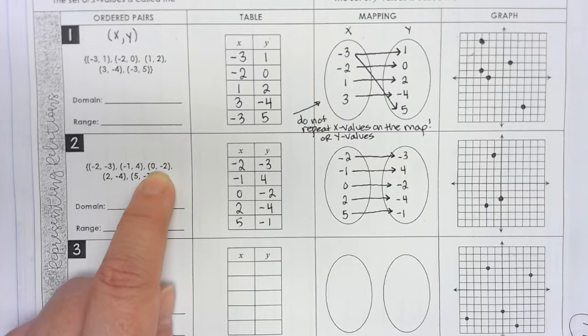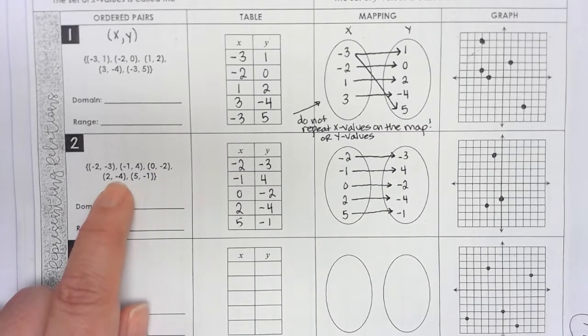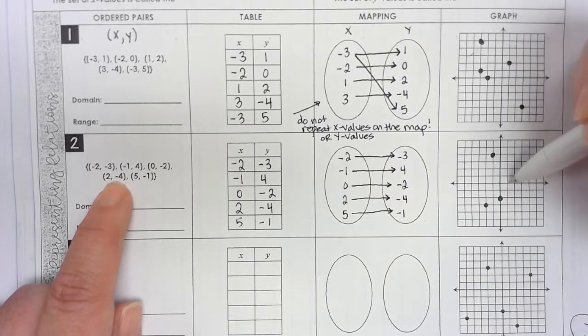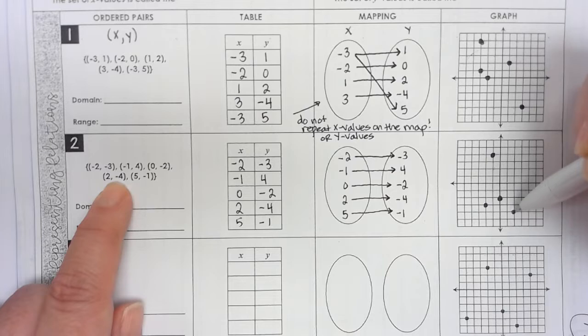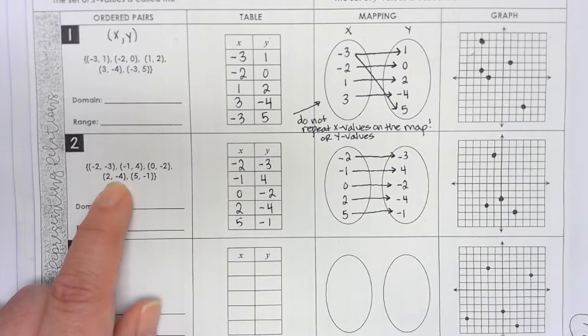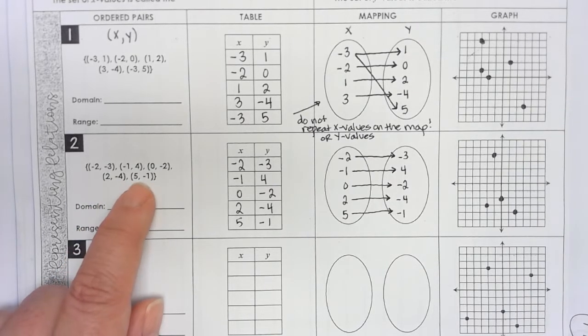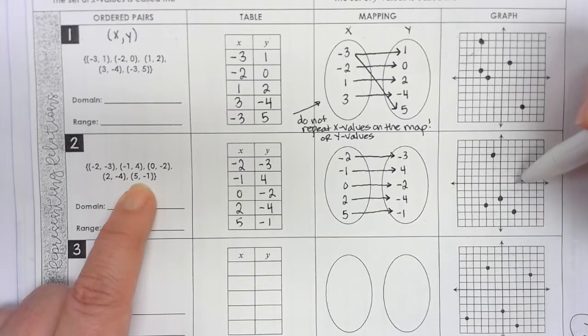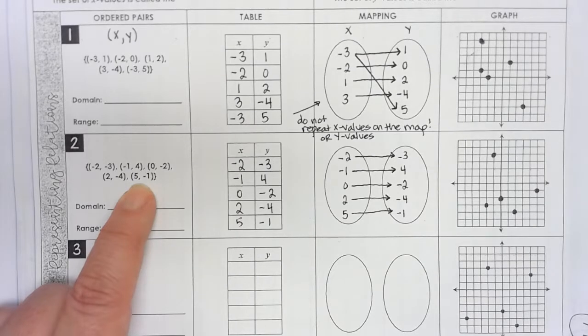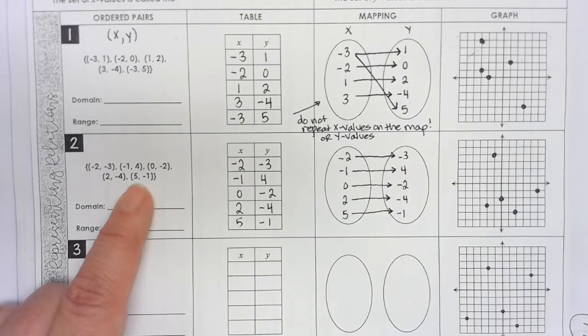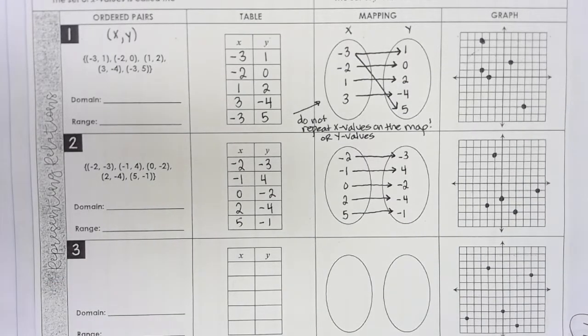We're going to be right there on the y-axis. 2, -4. We're going to go right 2 because it's positive, down 4 because it's negative. And 5, -1, over 5, down 1, right there. And that is number 2 done.